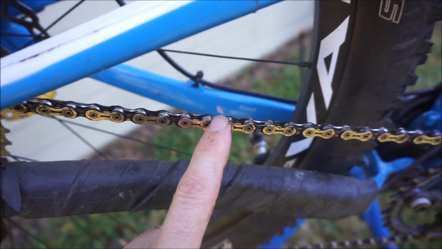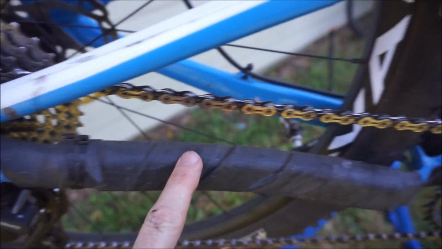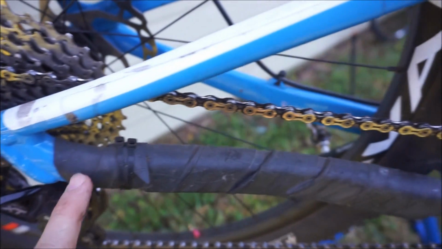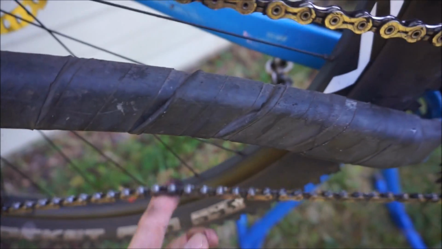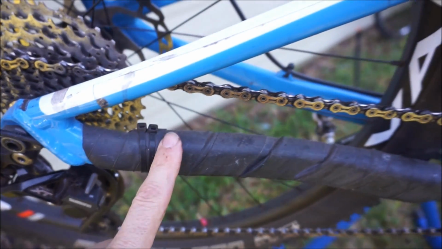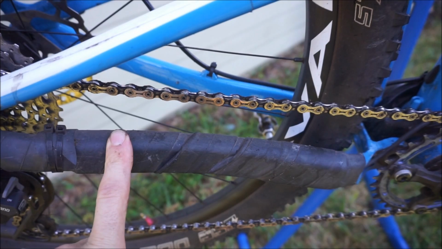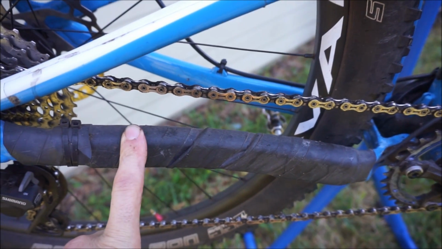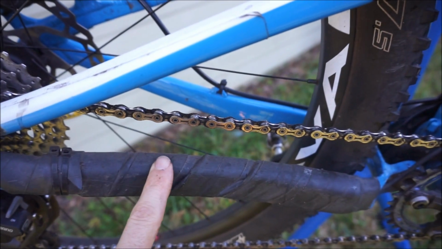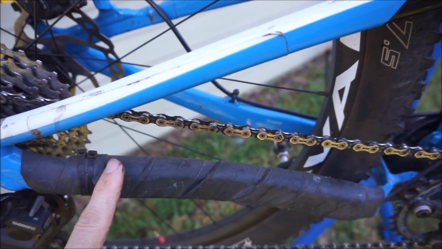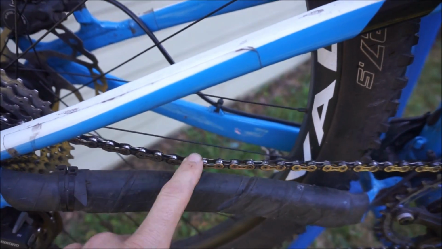Typically when you're cranking hard, this chain is firm. But you're going to see a lot of chain stay protectors on bikes, and that is to protect the chain stay from slap, either from the top or the chain down below. And you'll see this is my homemade chain stay protector, which I mentioned in another video. A lot of these will come on a bike already, and companies like Lizard Skin will make a neoprene chain stay protector. So I really like having these on a lot of my bikes because I don't want the chain to slap the chain stay.